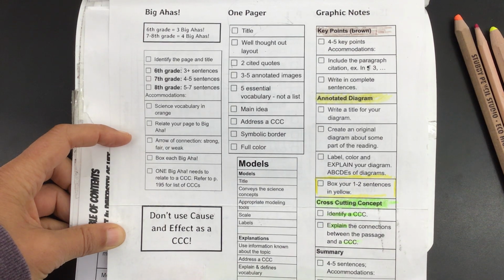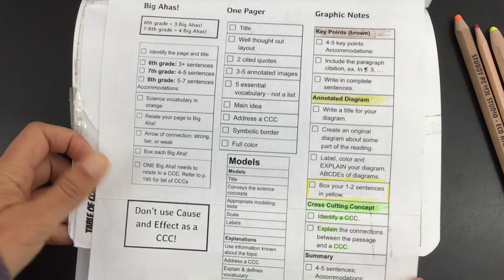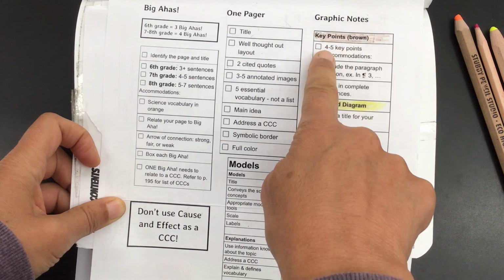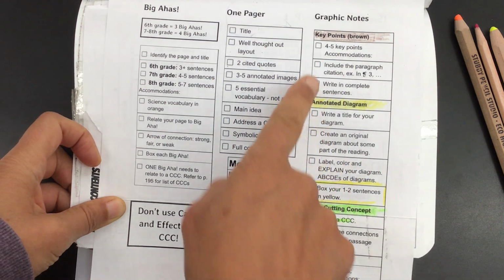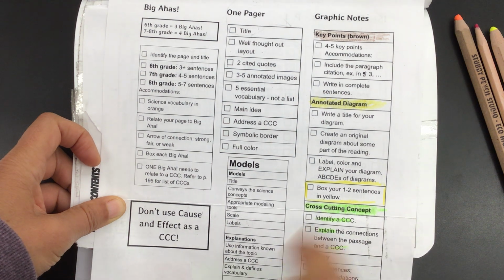This video is an introduction into graphic notes. The focus of this video is going to be on the annotated diagrams. In the front of your ISN, you have this checklist, and on one side, it's going to say graphic notes. There are 4 parts to graphic notes: key points, annotated diagrams, cross-cutting concepts, and summary. And once again, I'm going to focus on the annotated diagram.